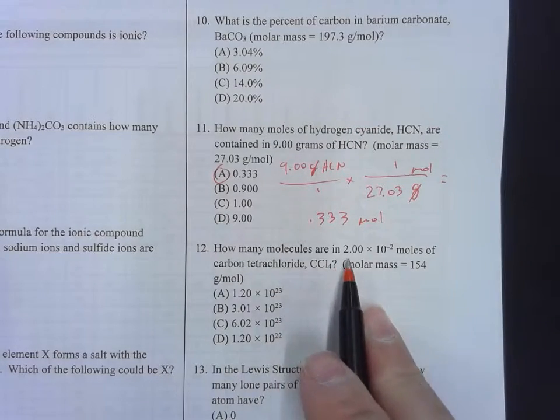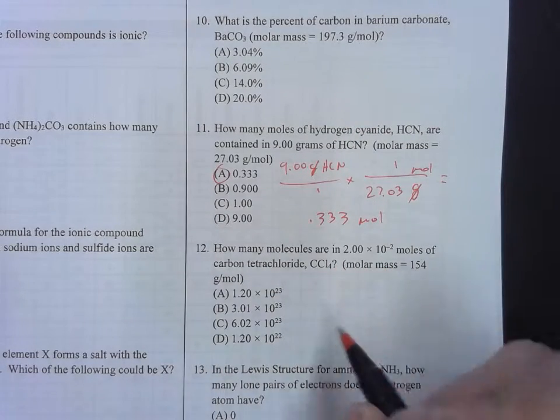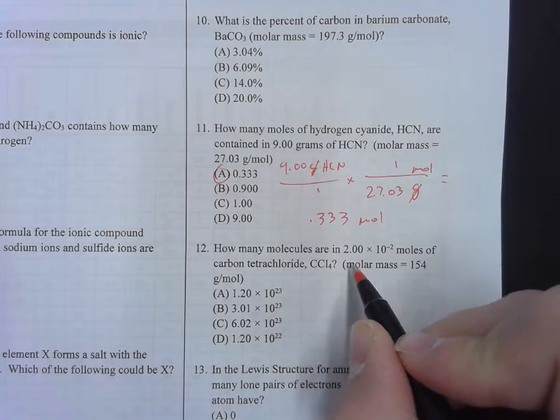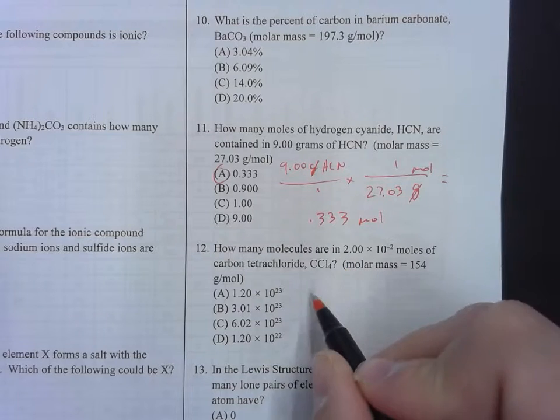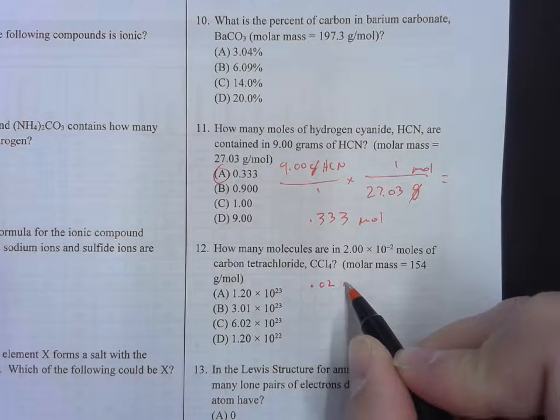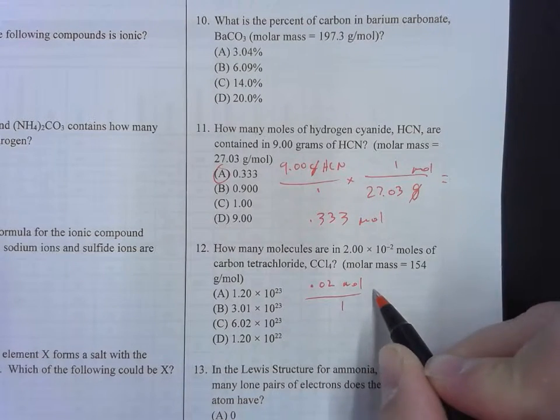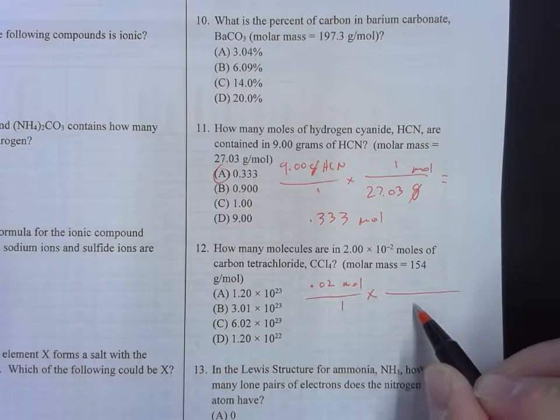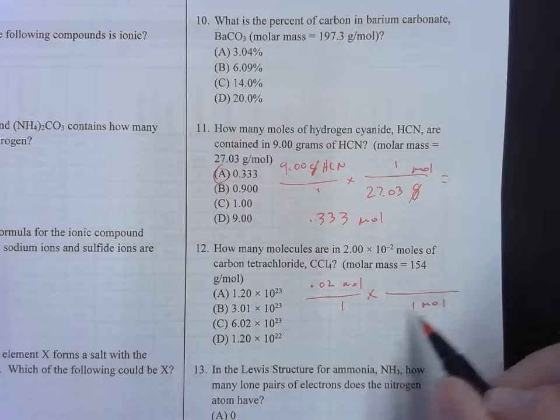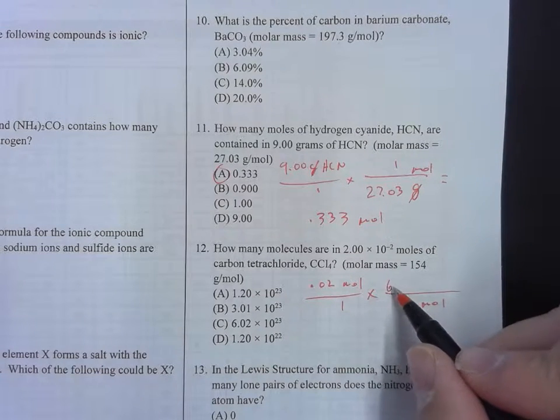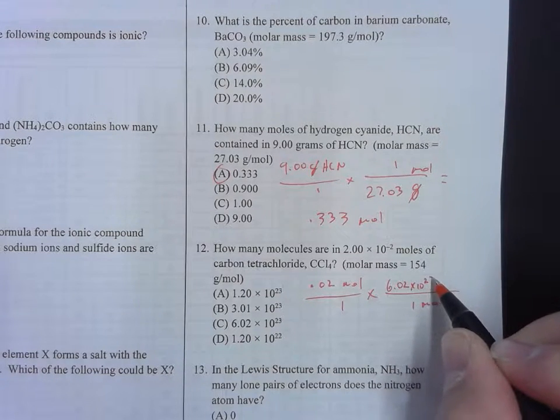How many molecules are in 2.0 times 10 to the negative 2 moles of carbon tetrachloride? So 2.0 times 10 to the negative 2, that's going to be 0.02 moles of carbon tetrachloride. We don't need molar mass, you guys. We know that 1 mole is 6.02 times 10 to the 23rd molecules.